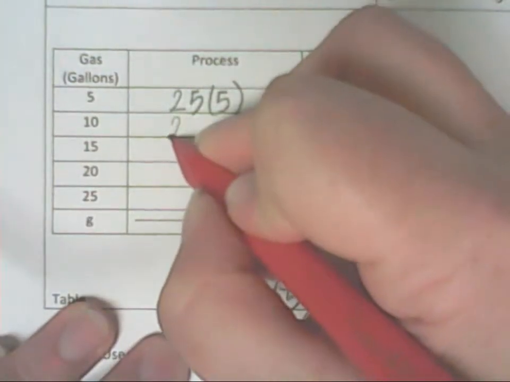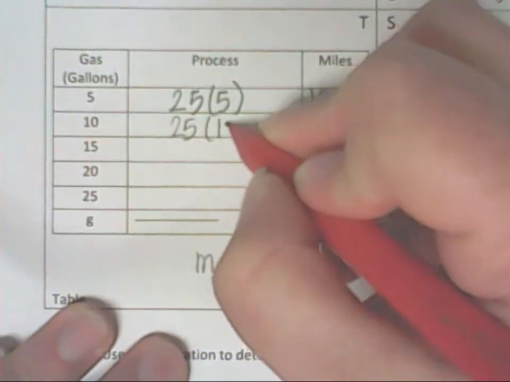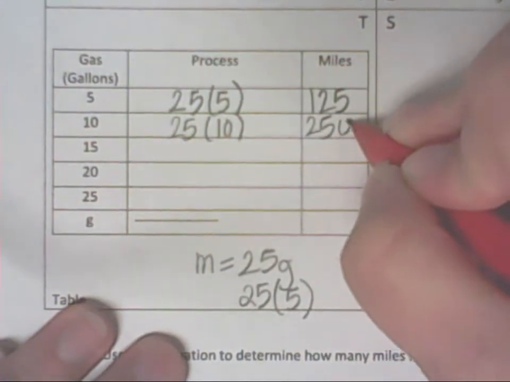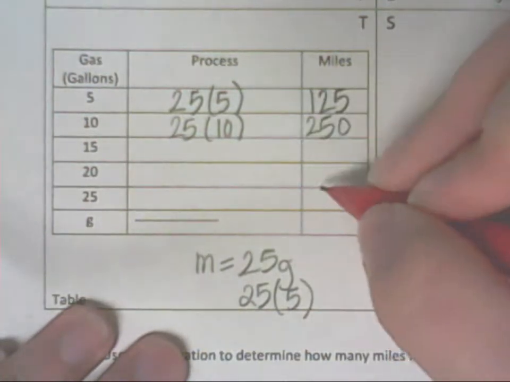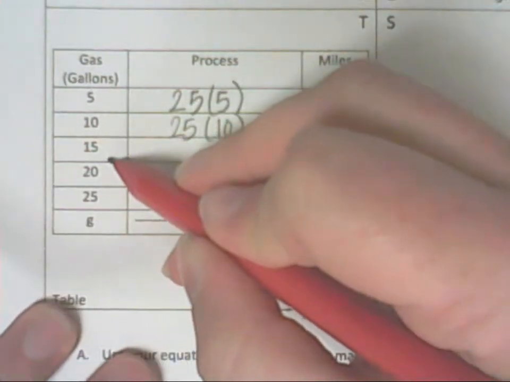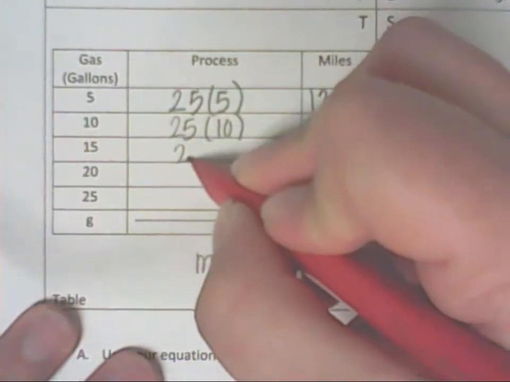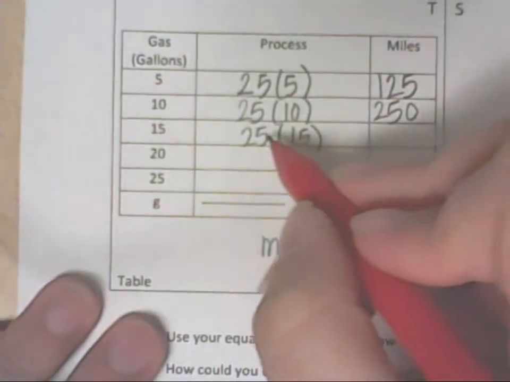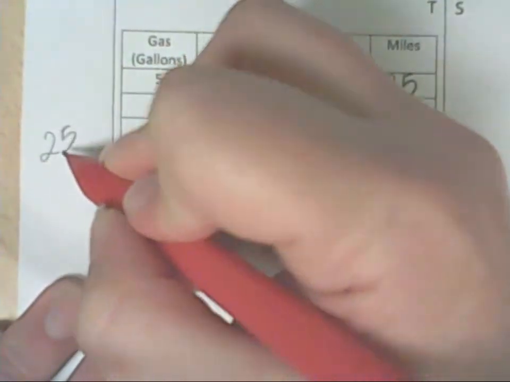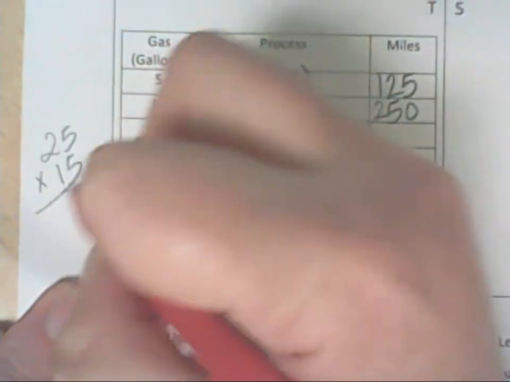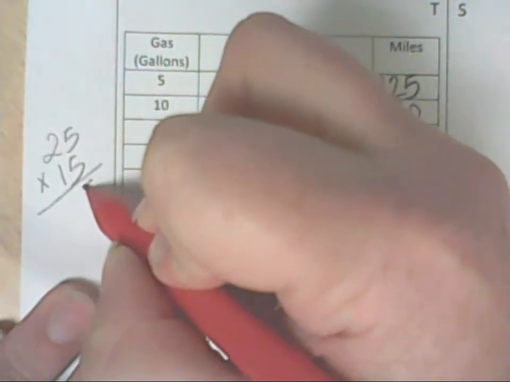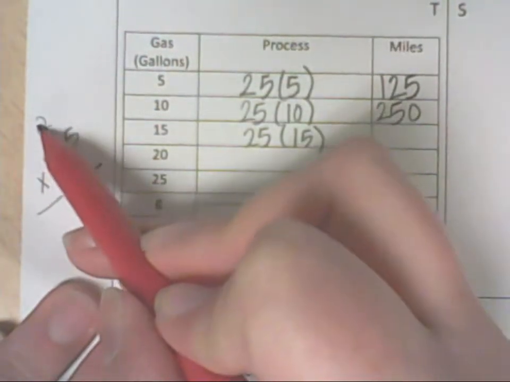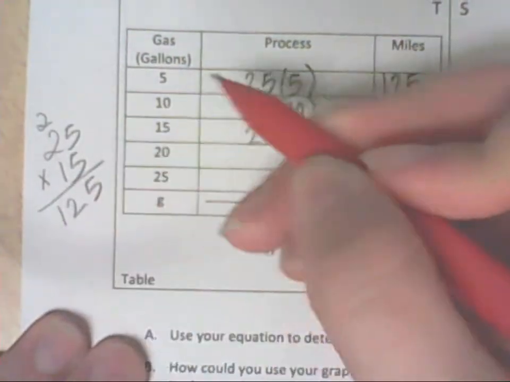Let's try 10. The process, we're going to take 25 and we're going to multiply it by 10. Anything times 10, slap a 0 on the end. And if you need to, no shame, go out and work it to the side. So for 15, I don't have any crazy tricks, so I'm going to write my process, the steps to solve this problem, and then I'm going to put it in my table. So out to the side, I'm going to do 25 times 15. 5 times 5 is 25. Don't forget to put your lonely guy up there. 5 times 2 is 10, plus 2 more makes 12.